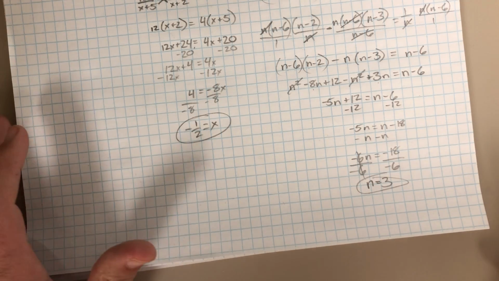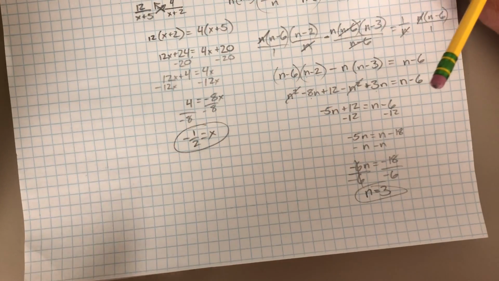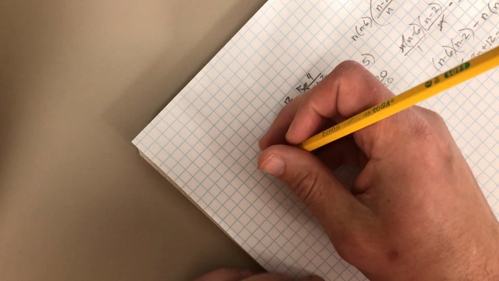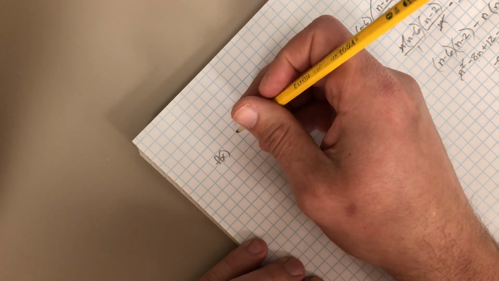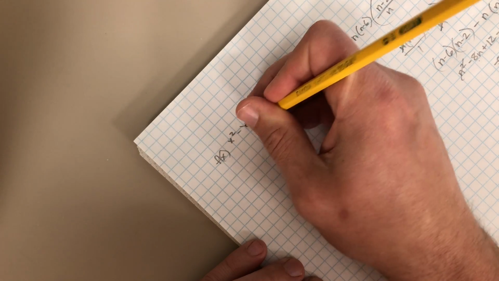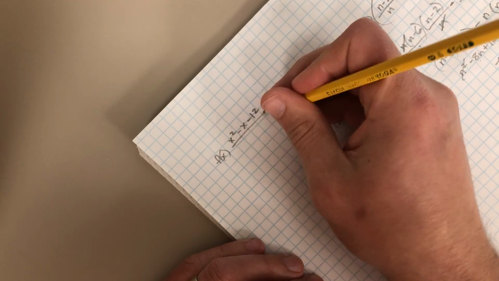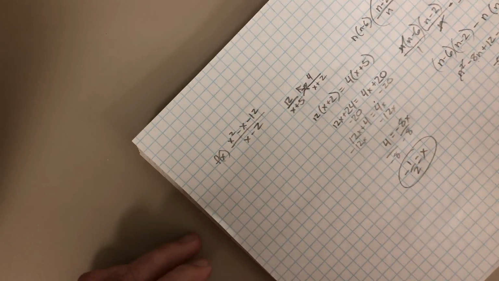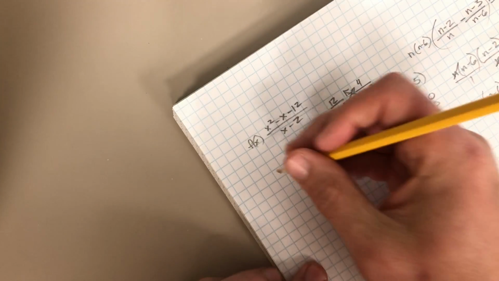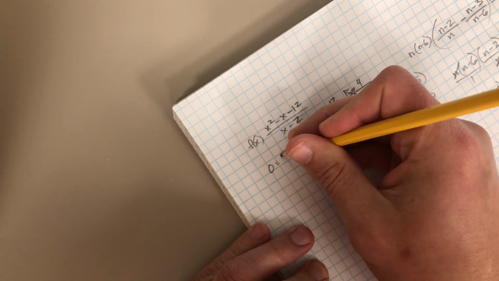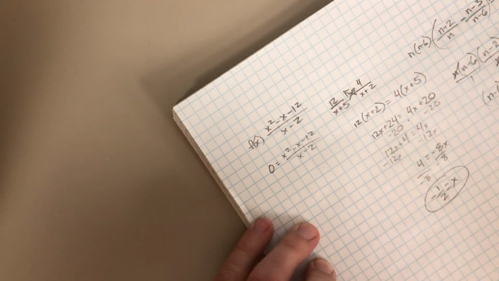Now, what if I wanted to find the root of a rational function? So, for instance, if I have f of x equals x squared minus x minus 12 over x minus 2. Okay. So let's set f of x to 0. So 0 equals x squared minus x minus 12 over x minus 2.